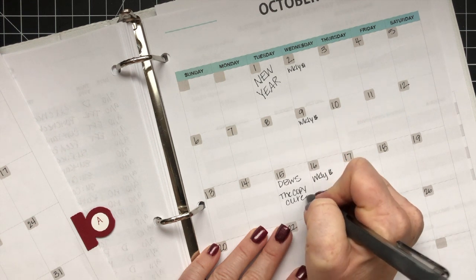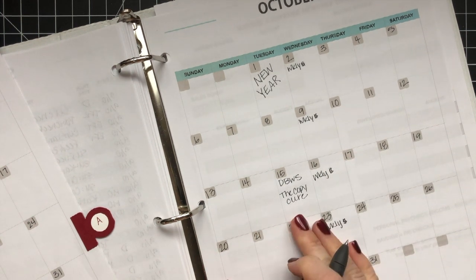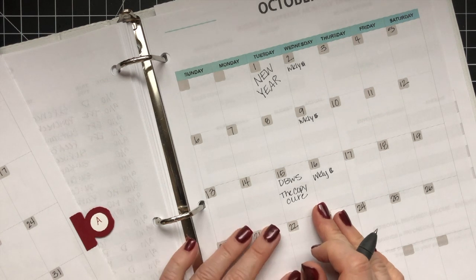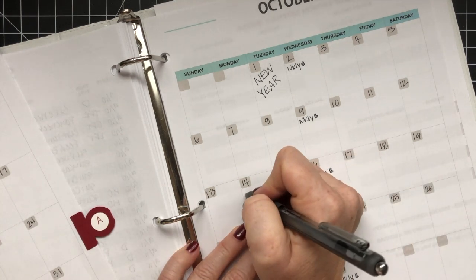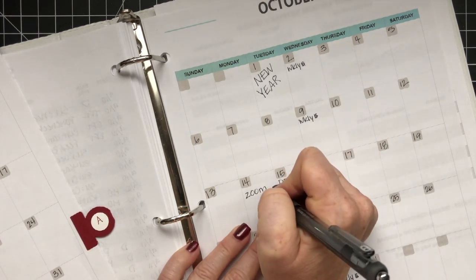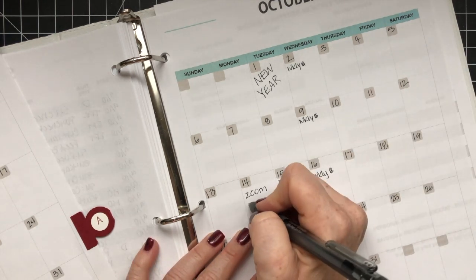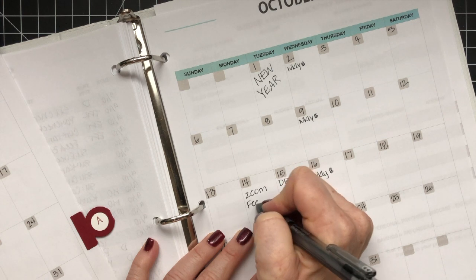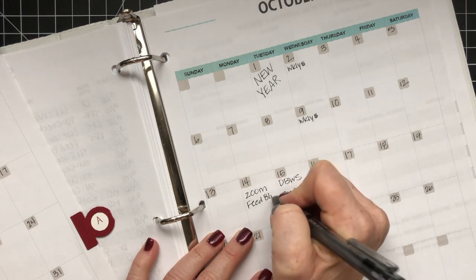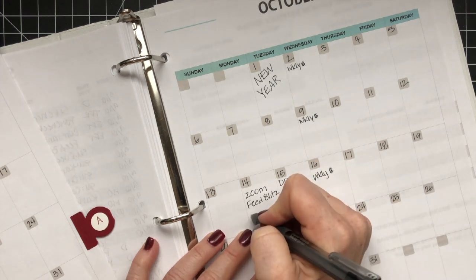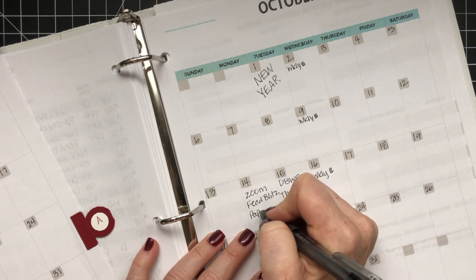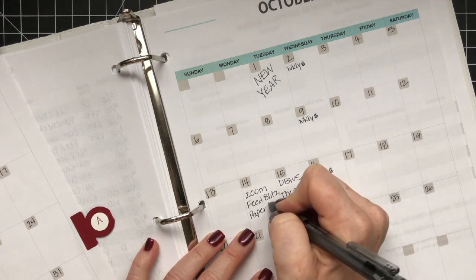The Copy Cure is a training program I paid for, and it was really, really awesome. This is when Zoom comes out. This is also going to be when Feed Blitz comes out. And Paper Pumpkin, probably around this time.